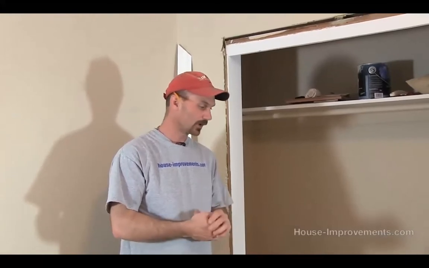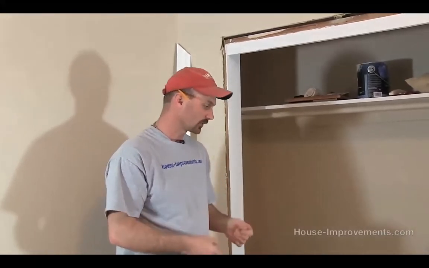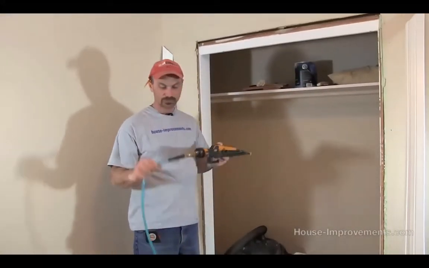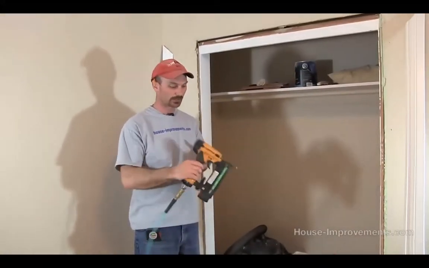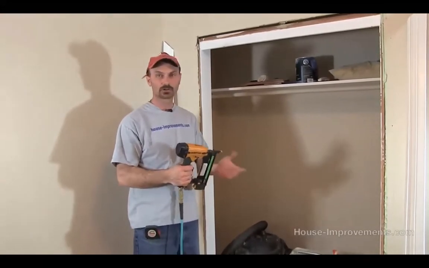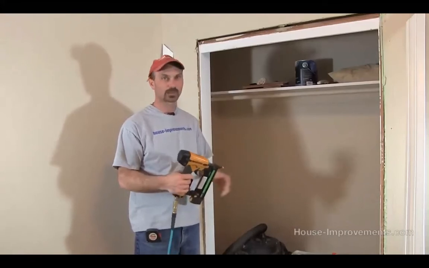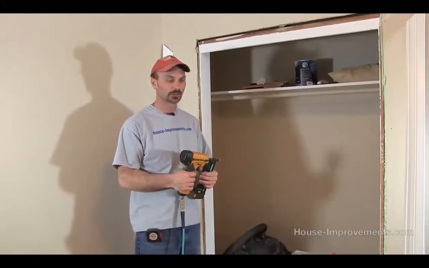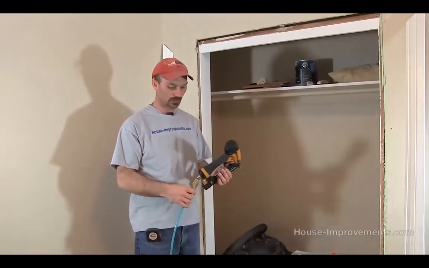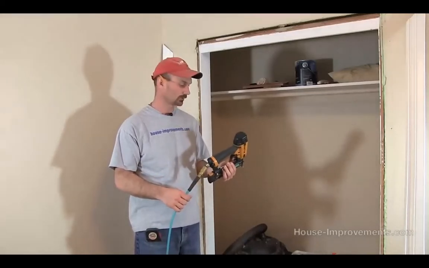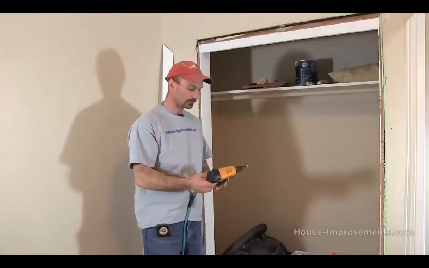So we've got that. We've got our trim inside. I'm going to use an air-powered brad nailer to attach these trims. You could also hand nail this with finishing nails. Again, it just depends on how much of this you're going to do. It seems like lots of people have brad nailers and a compressor now, so you may be able to just borrow one. So we're going to start out.